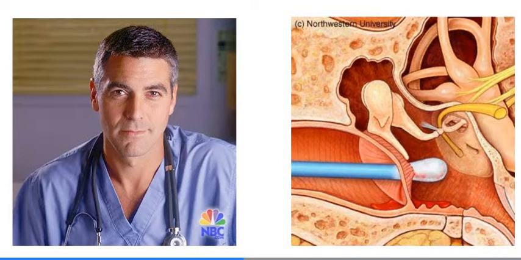There is a saying that you shouldn't put anything smaller than your elbow in your ear. Now, I have a picture here of George Clooney from his ER days because there's a clip from, I believe, the third episode of the first season, where he gives that specific advice to a patient, to a mother whose son seems to have put something in his ear canal.